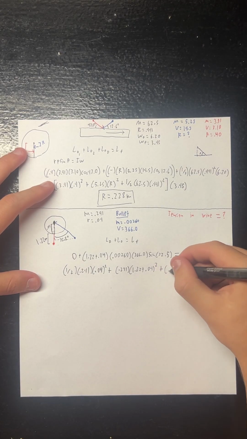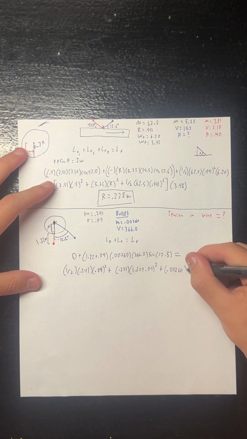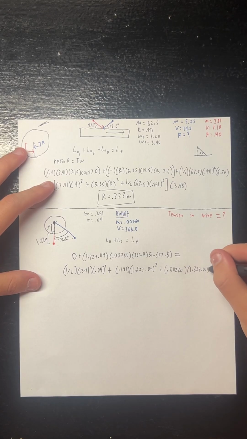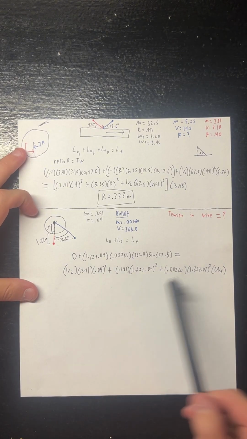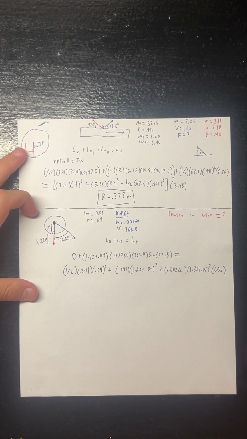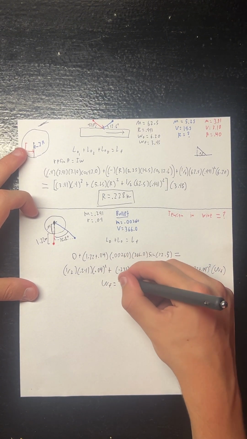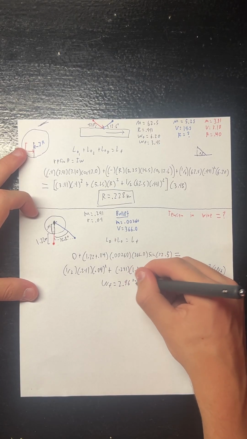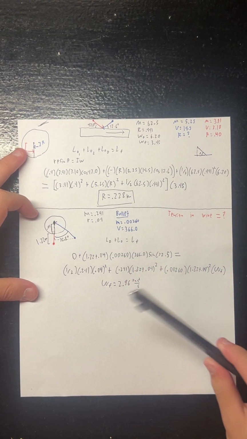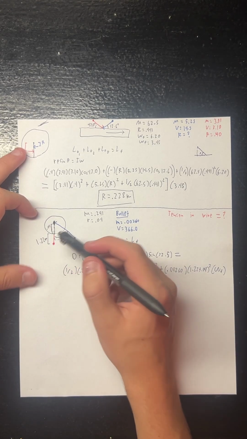So square that, so that's our parallel axis theorem, plus the bullet final. So that is going to be 0.00260 times 1.22 plus 0.04, square that, and that is all going to be multiplied by our W final. So now, once we set that equation up, we can solve for our only variable, which is W final, right? And our W final should come out to 2.96 radians per second.